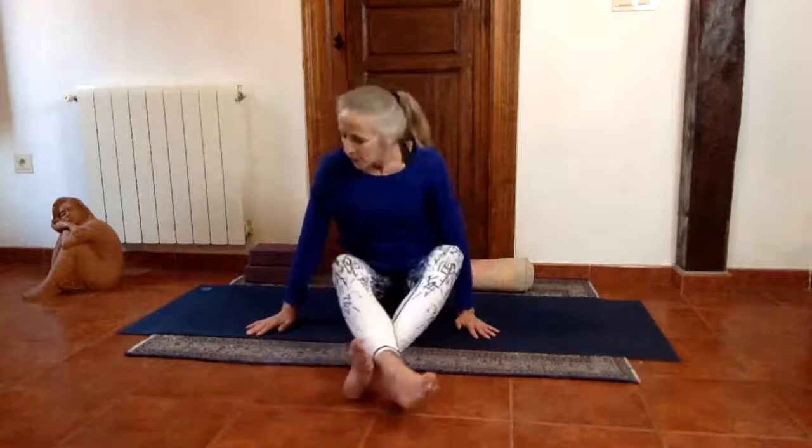Right, so let's have a look now. We're going to have a look at the 4 variations. What I invite you to do is just follow along and try out each one. And at the end of the 4 variations, choose the one that best suits you. So if you come onto your mat, we're going to start now with the seated variation.